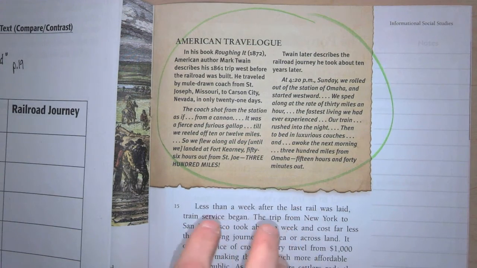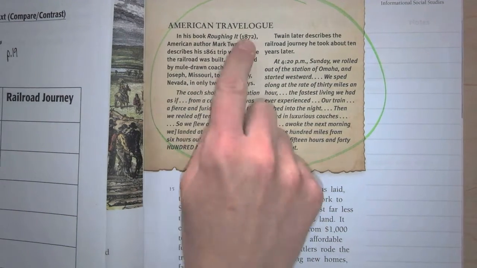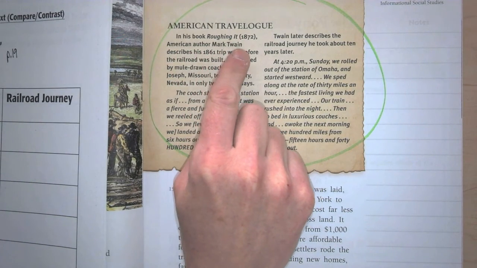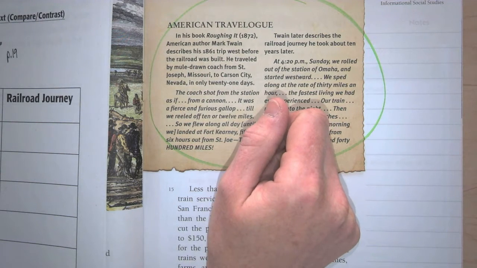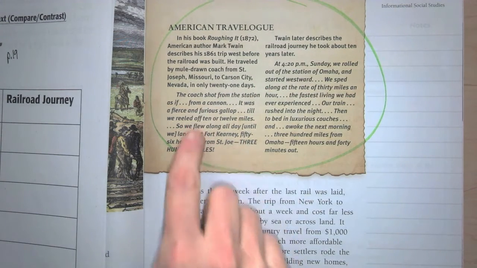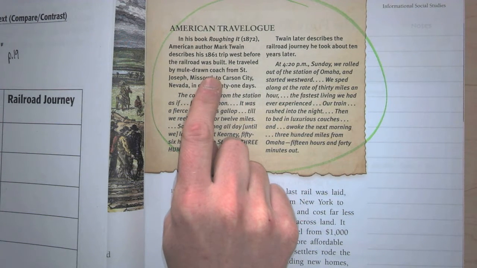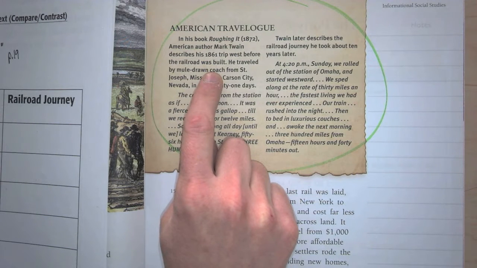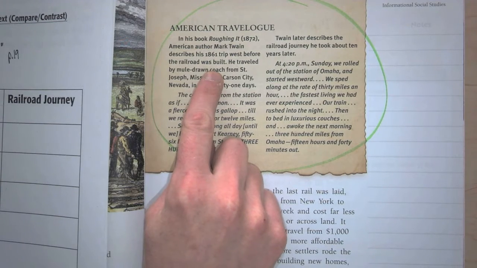This isn't really describing our text here, but it's giving you some extra information. So this is called American Travelogue. In his book Roughing It, 1872, American author Mark Twain describes the 1861 trip west before the railroad was built. He traveled by mule-drawn coach from St. Joseph, Missouri to Carson City, Nevada in only 21 days. So that's our little background. This chunk, he's describing his mule-drawn coach ride, and it took place in the year 1861.